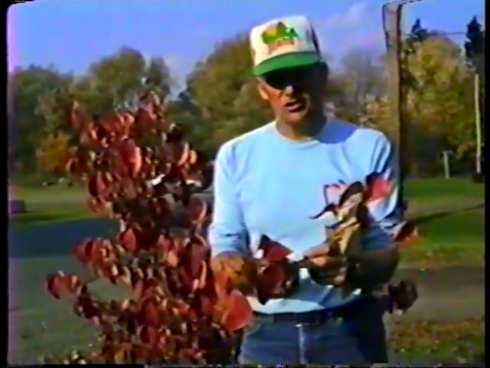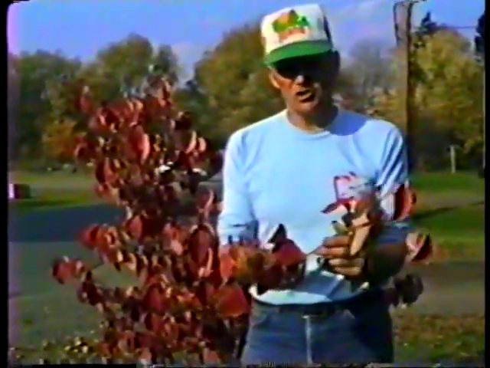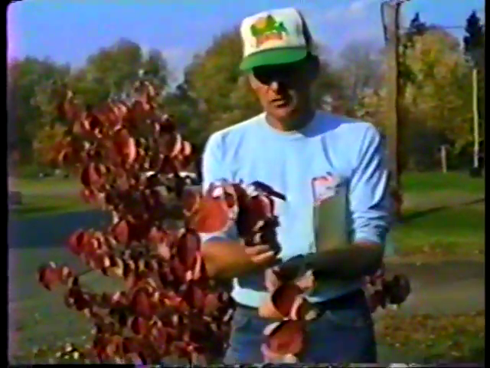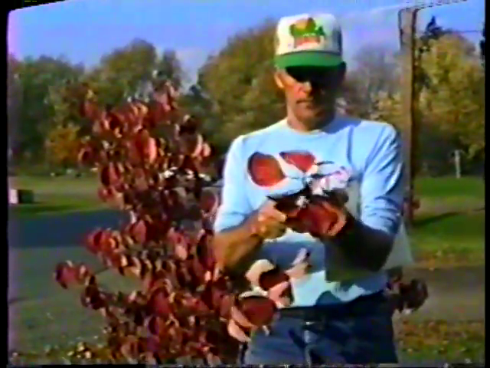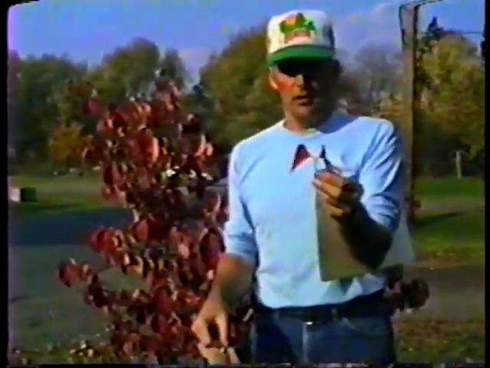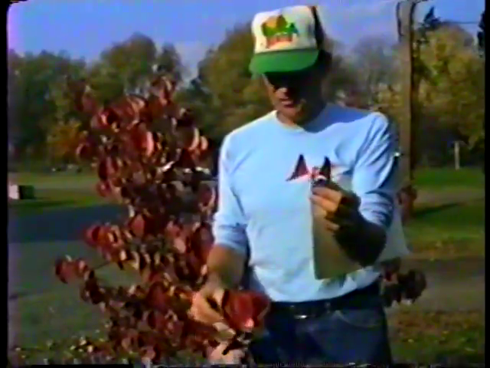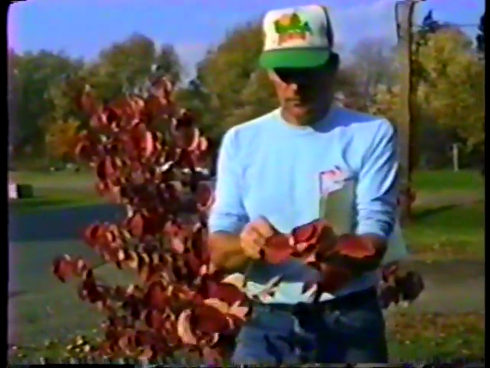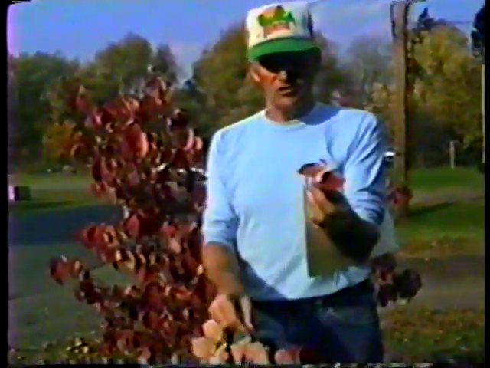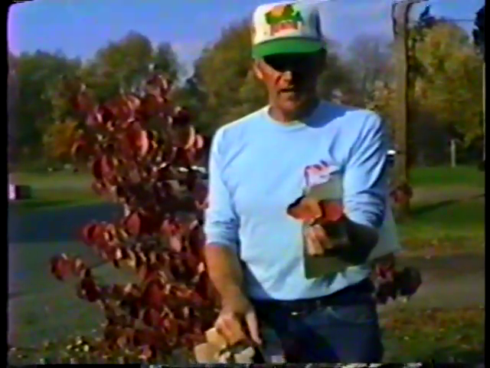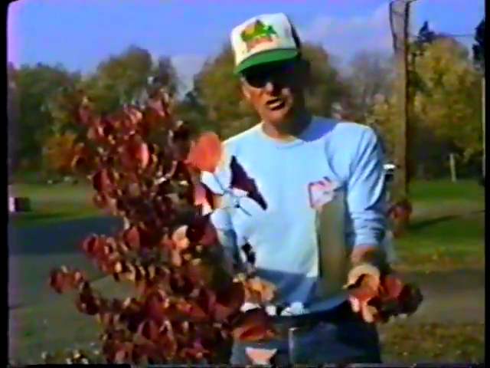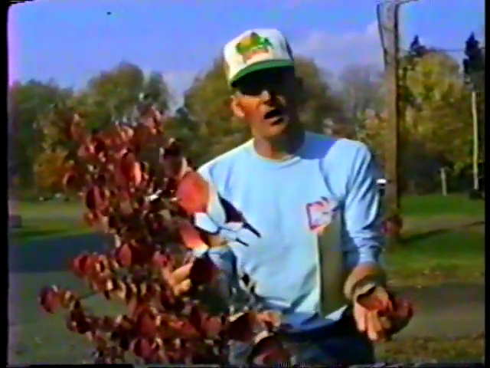Maple, ash, dogwood, and horse chestnut have opposite leaves. Now let's look at this branch. Here's a twig. We can see that it has a pair of opposite leaves. Here's another twig. You can see that it has opposite leaves. And so this tree has opposite leaves, obviously.